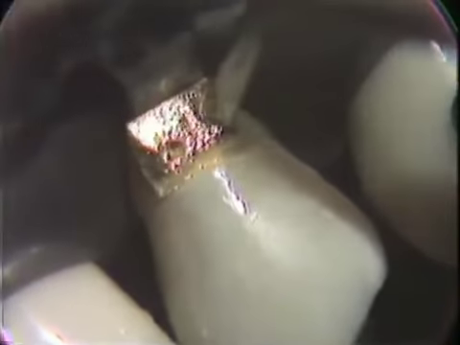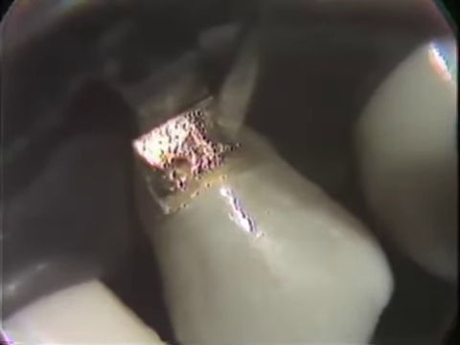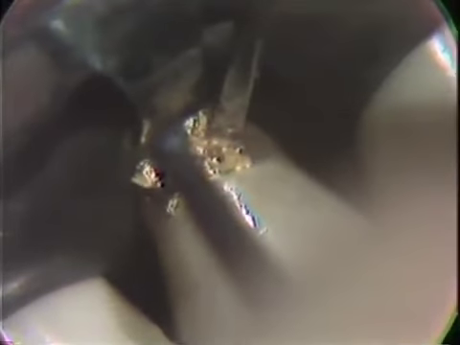Placing this into position and using the 13 and the 14 condensing instruments, one to hold in this case and the other to now lay this against the axial wall portion, getting it into position first, and then begin condensation starting in the central area and working that material overlapping in the central area, working first towards the cervical margin.